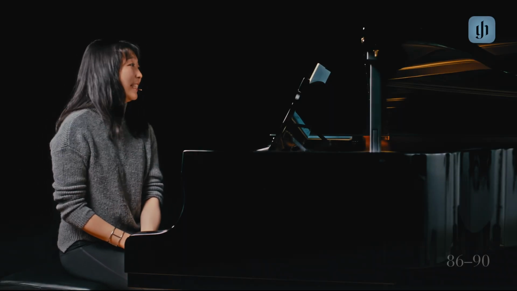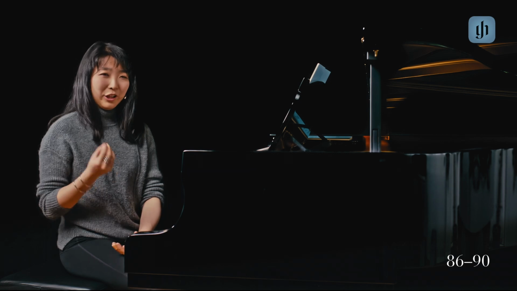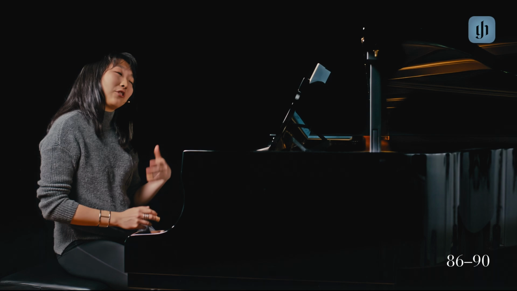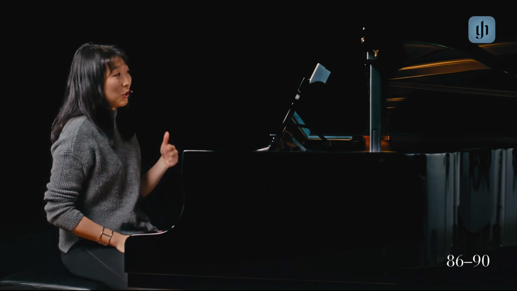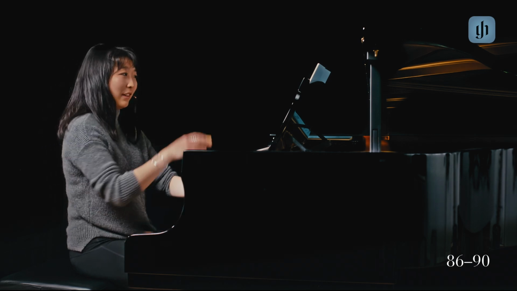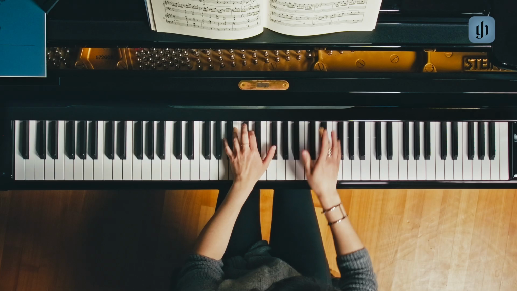Starting in bar 86, we can talk a little bit about microdynamics and about dynamic layering, because this is a section where there are many scales which are being repeated almost. So I see it as a very long decrescendo.